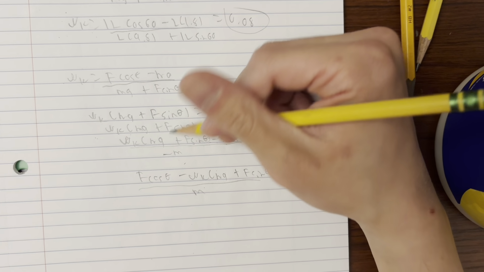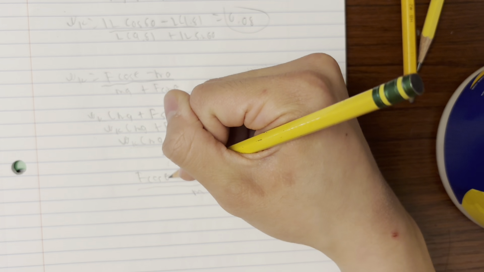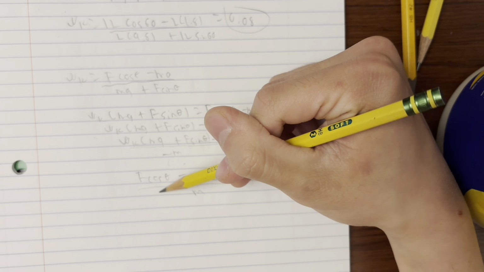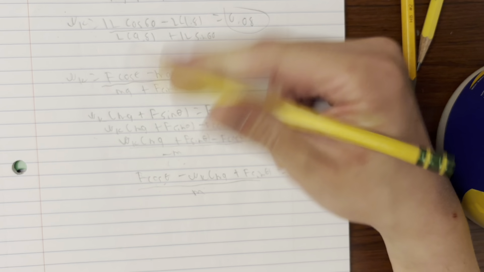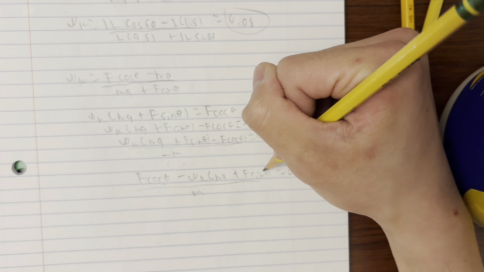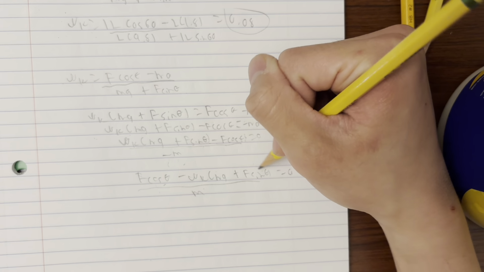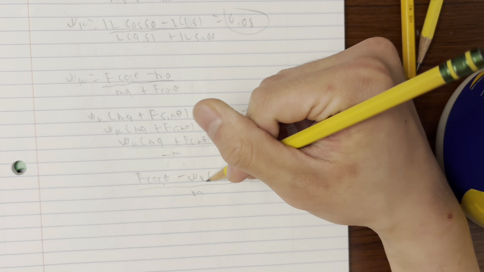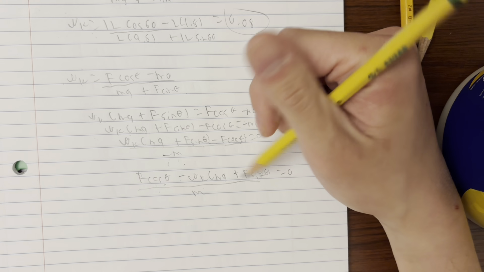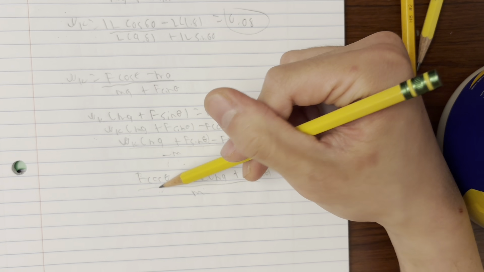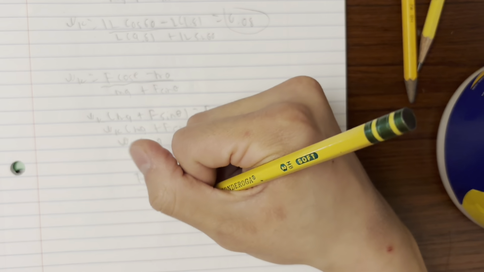But as the angle decreases, cosine gets bigger as theta approaches 0, so this value here will get bigger. In contrast, sine theta decreases as theta decreases, so this value will get smaller, and it is subtracted from the other value. Because we're subtracting a smaller value, and our other value is getting bigger, as theta decreases, the acceleration of the block increases.